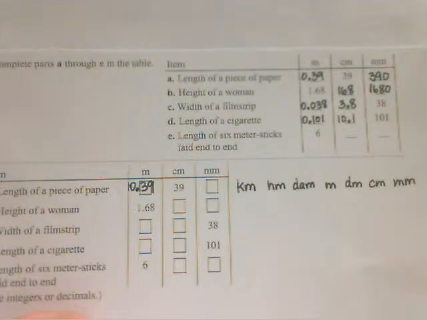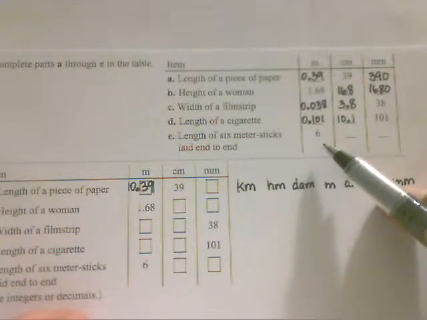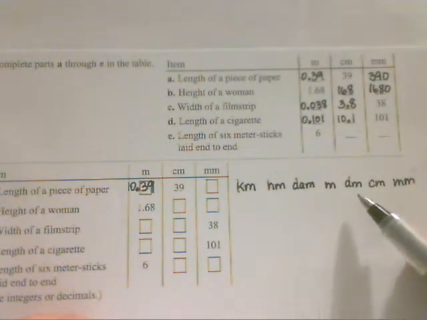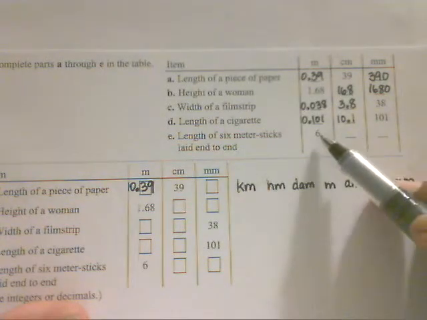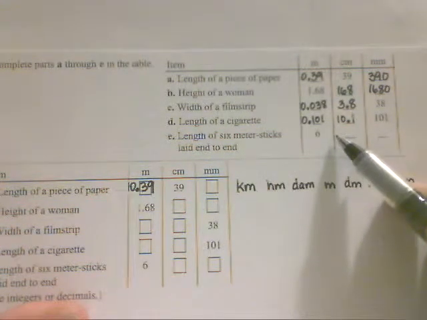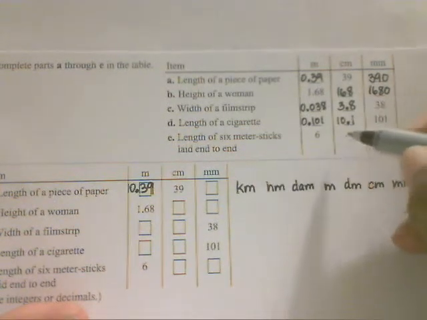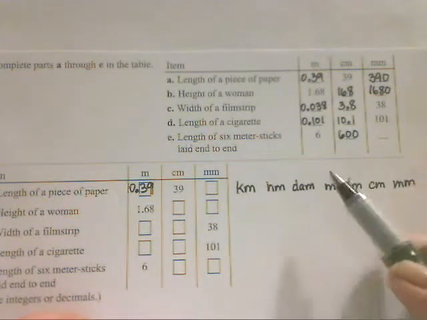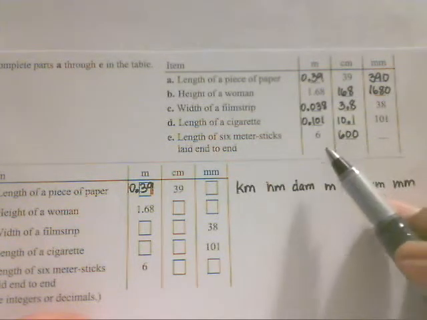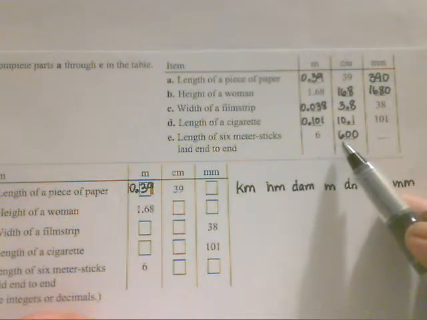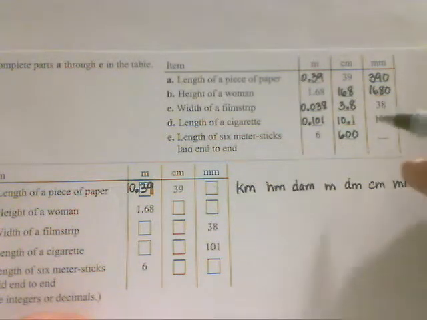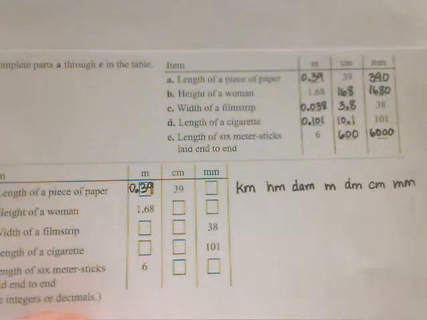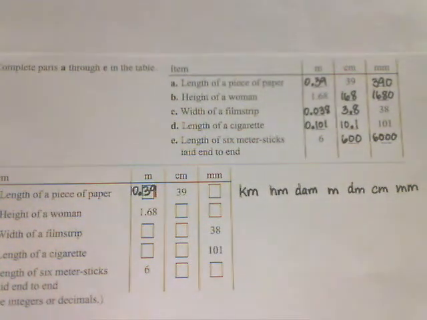And then the length of 6 meter sticks laid end to end, that's 6 meters. We want to convert that to centimeters. From meters to centimeters, that's 1, 2 places to the right. So the decimal point's behind the 6, so you need to move the decimal point 2 places to the right and add 2 zeros. So that's going to be 600 centimeters. And then from 6 meters to millimeters, that's 1, 2, 3 places to the right. So we need to move that decimal point 3 places to the right, which means we need to put 3 zeros behind the 6. So it'll be 6,000 millimeters.